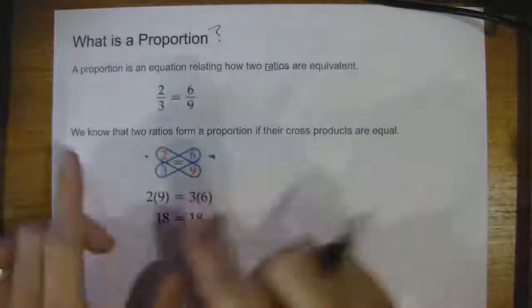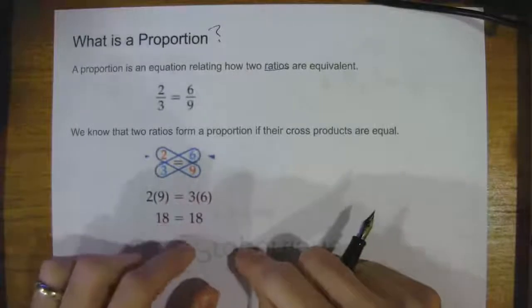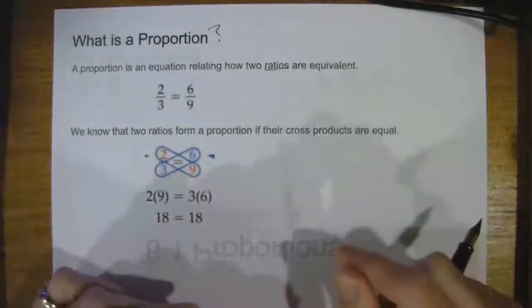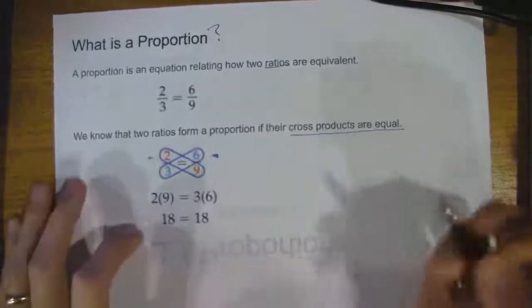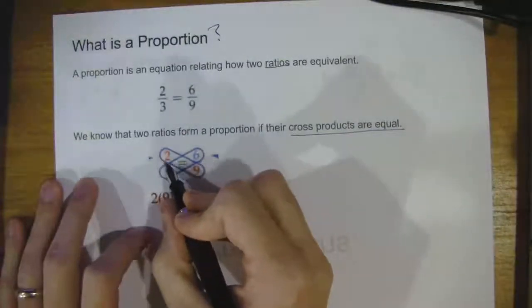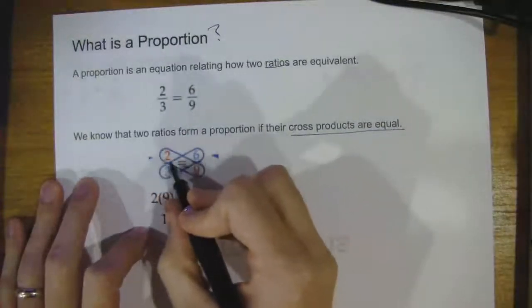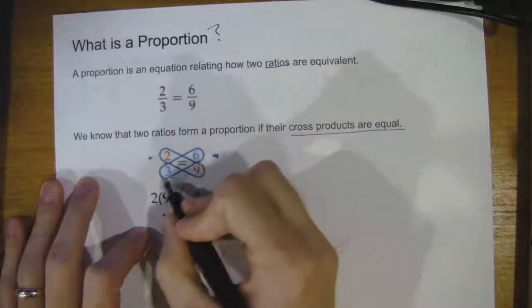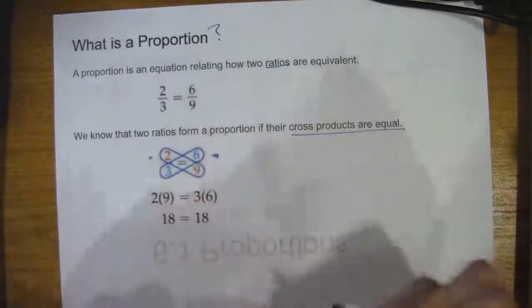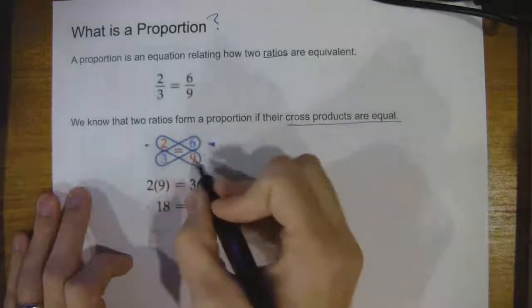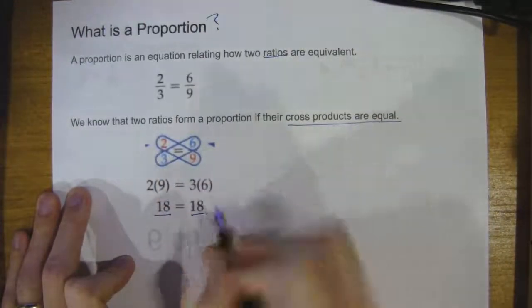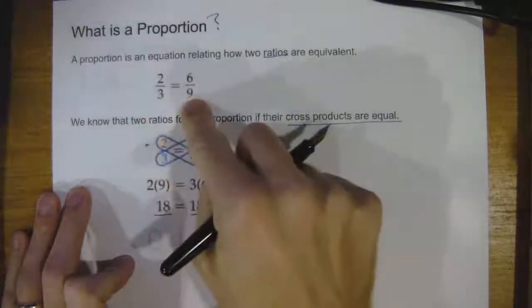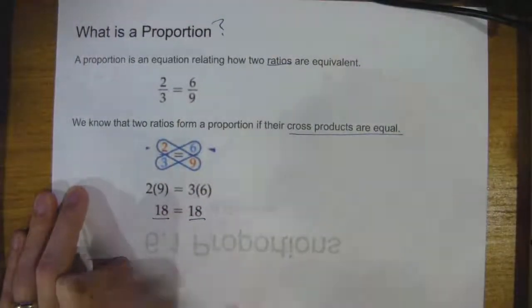Another way that I know 2/3 is equivalent to 6/9, or for any set of ratios that form a proportion, is that their cross products are equal. So in other words, if I take the numerator on one side and multiply it by the denominator of the other, and then do the same for the other numerator and denominator, we should get numbers that are the same. So in this case, if I take 2 times 9, well, that's 18. And if I take 3 times 6, that's also 18. So I know that 2/3 and 6/9 do indeed form a proportion.